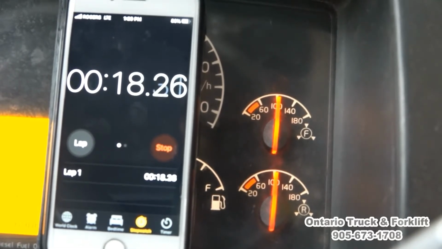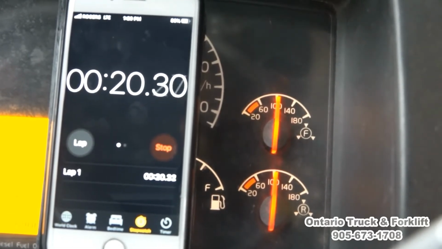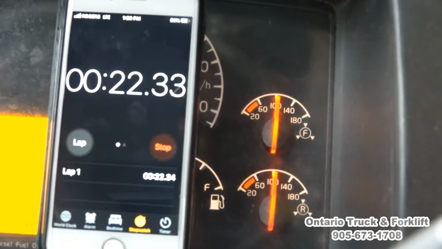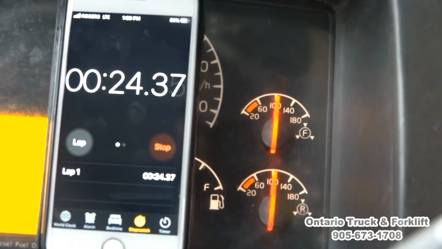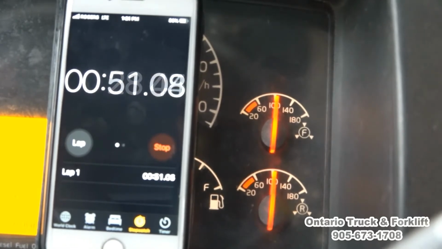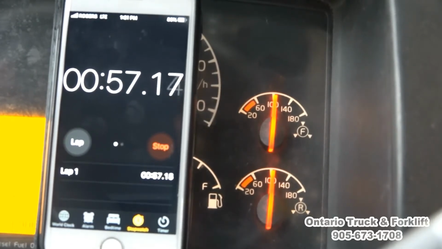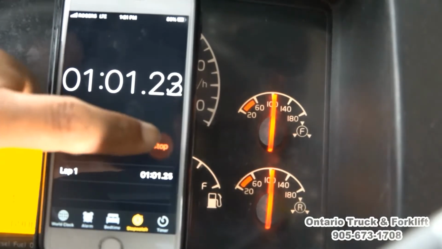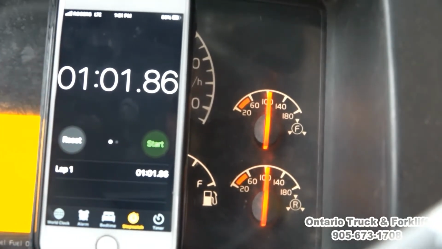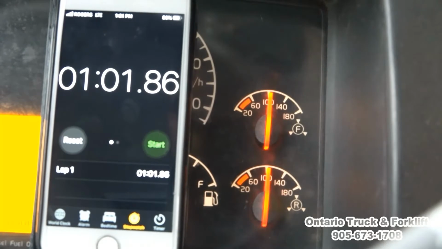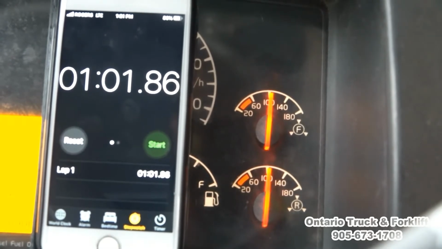We have a tractor trailer. We are allowed a maximum of 4 psi of air loss. It should be less than that within a minute. So 1 minute is over now. We didn't lose any pressure, so air loss is less than 4 psi in 1 minute.